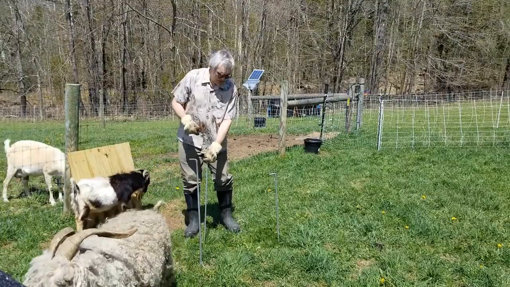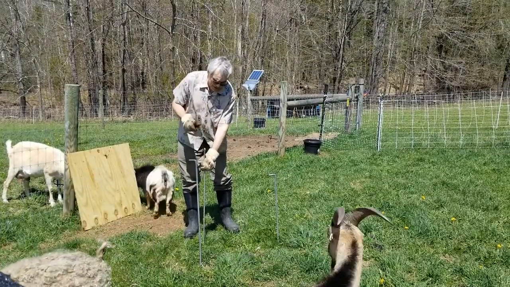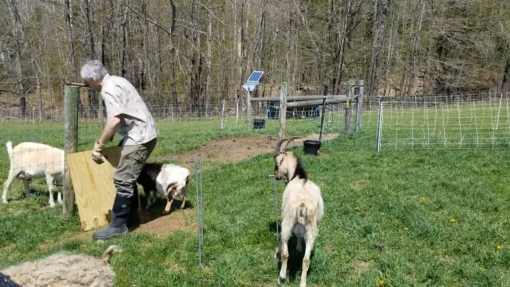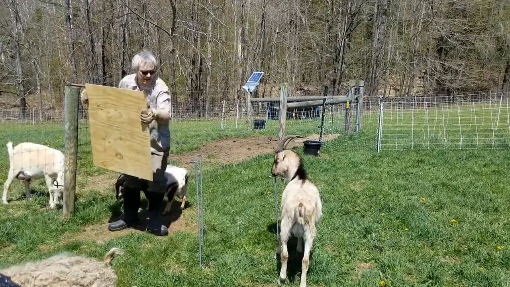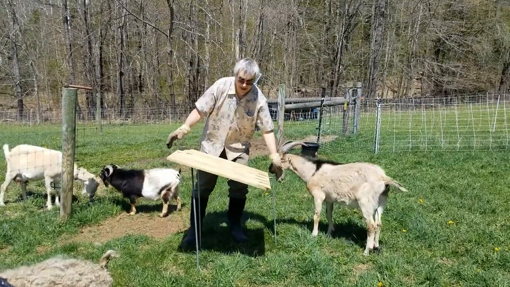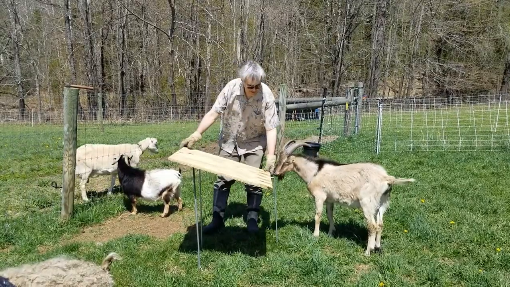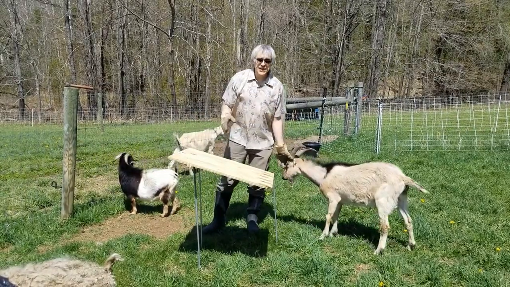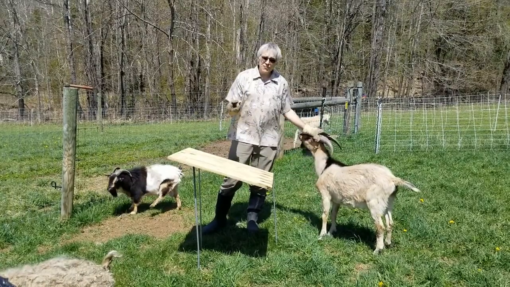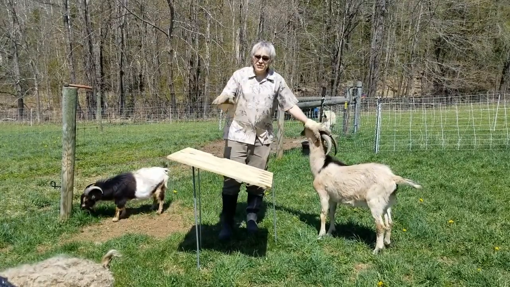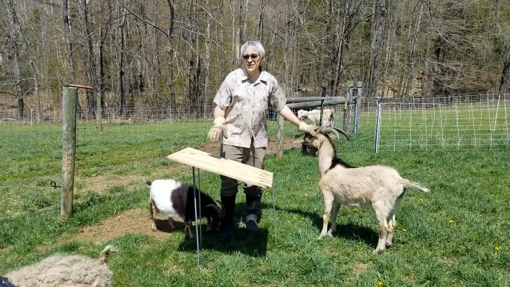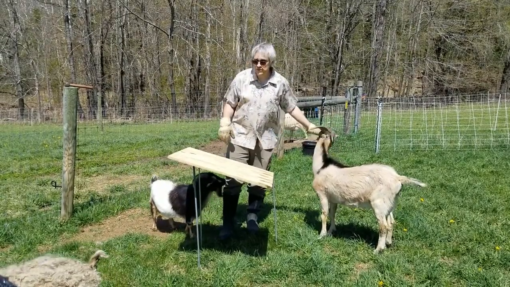So I'm going to put a third post back here. Just going to pound it in some random depth. And let's see how our roof works now. Hey, that's stable. There are 3 posts holding up the roof. And that means that there are 3 points that define a unique plane. There's only one plane in the universe that will pass through those 3 points on top of those 3 posts.